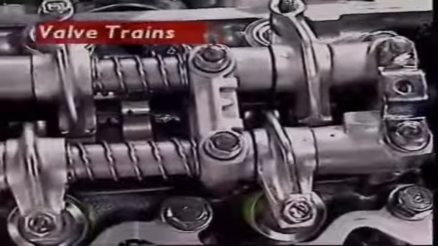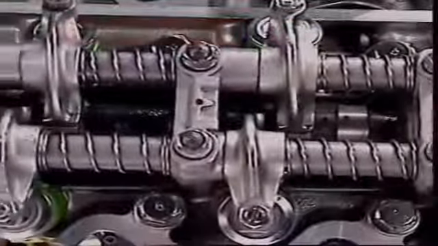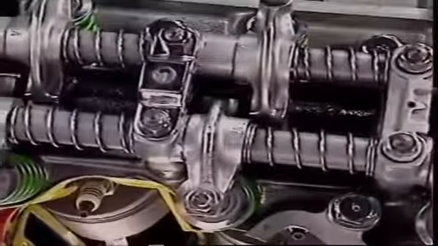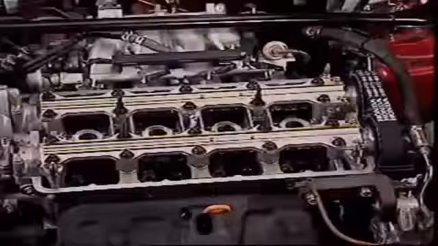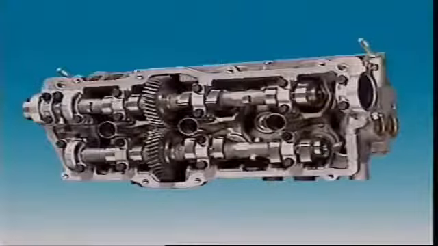This section examines valve trains. The valve train includes all of the components that are driven from the camshaft to the top of the valves. There are different types of valve trains, depending on how many camshafts there are and where they're located.